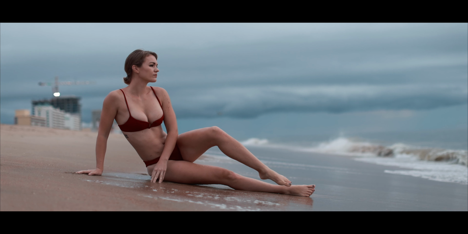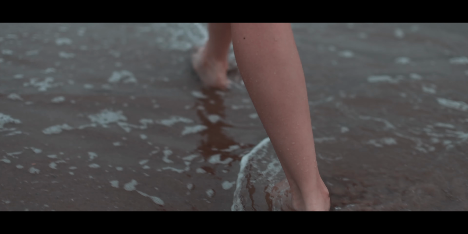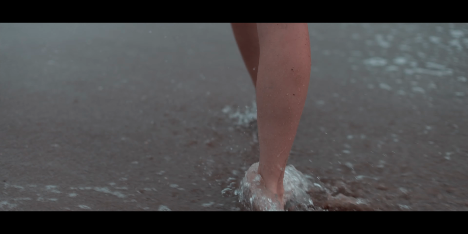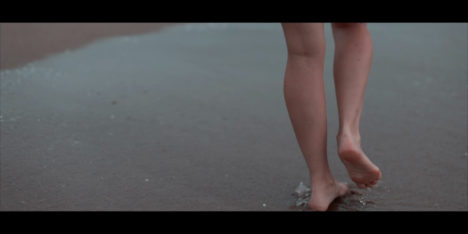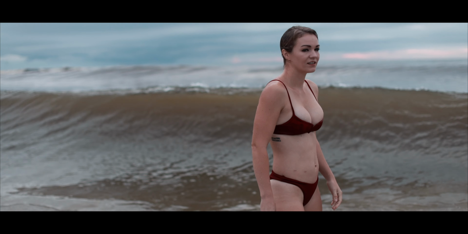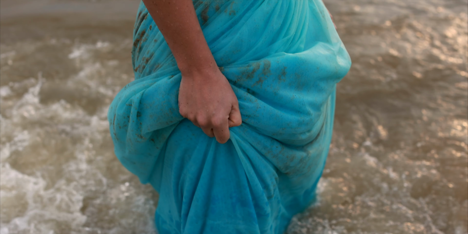I knew I wanted to be at Virginia Beach. I knew I wanted it to be in the early morning so no people would be on the beach. I couldn't account for the weather. I was hoping it would be sunny, but it turned out to be raining, which actually worked, I think, in this case. It helped add to the drama. I knew I wanted her in 2 looks, so I got her a swimsuit, and we had this lace blue skirt that you saw in the video.